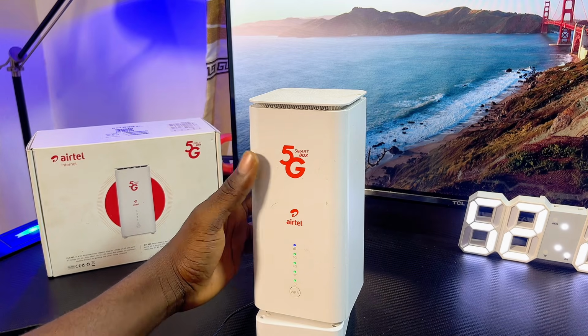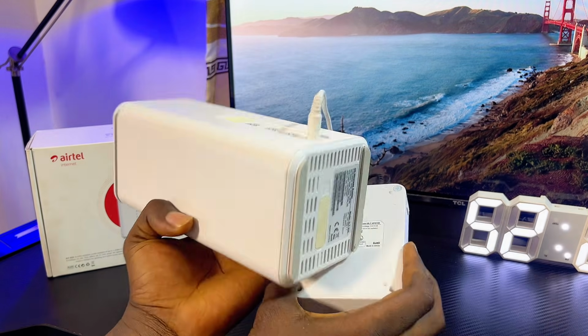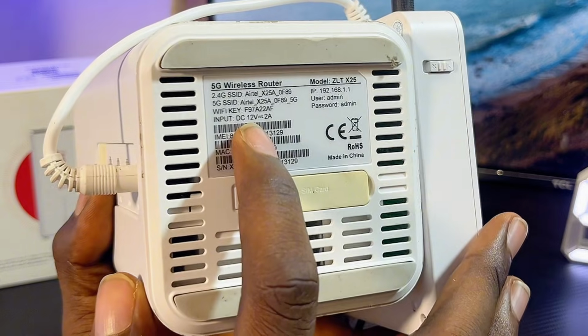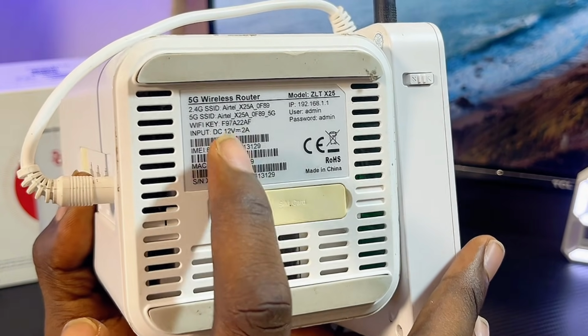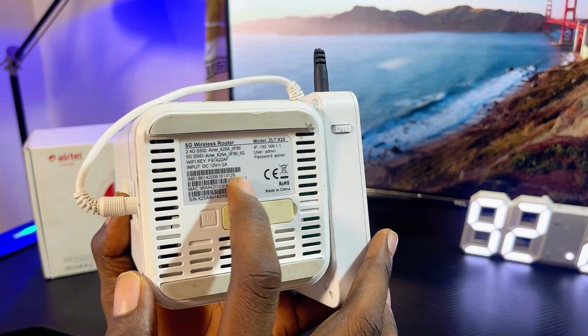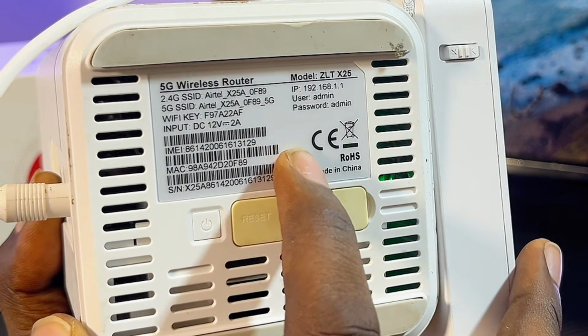But first things first, you want to go ahead and take note of all of your Airtel account information at the back of your Airtel router. So over here you can literally see we have the SSID, which is basically the router's name, and then we also have the Wi-Fi key, which is basically the password. Then we also have the admin username and then the admin password at the back of the Airtel Smartbox router.